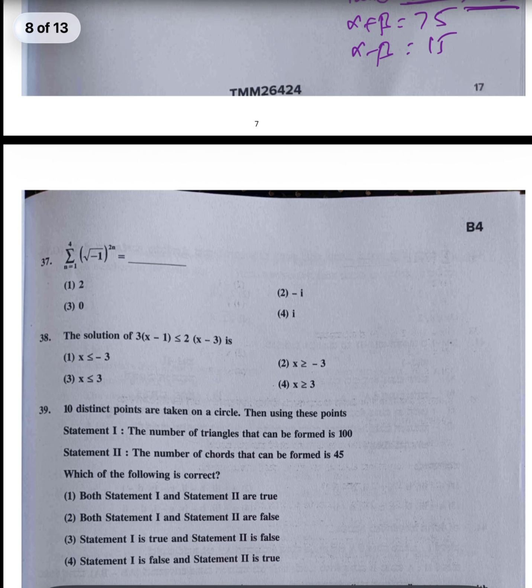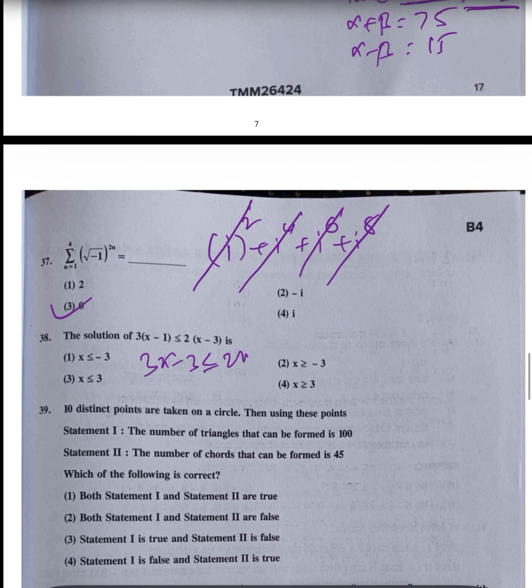Now root over minus 1 is i, so i power 2n. So i square plus i power 4 plus i power 6 plus i power 8, i square, i power 4, i power 6, i power 8 gets cancelled. The answer is 3. Now it is 3x minus 3 less than or equal to 2x minus 6, x less than or equal to minus 3. 38, 1.